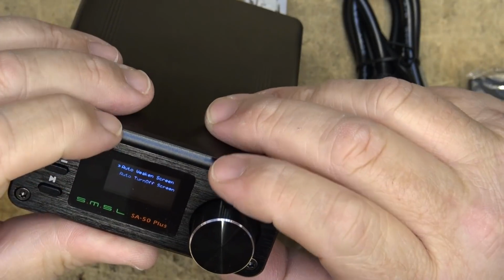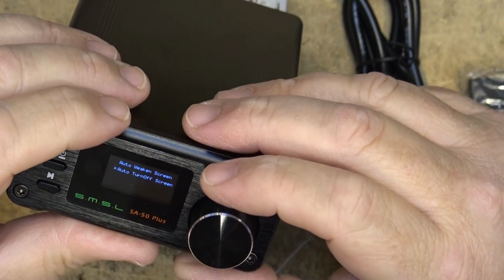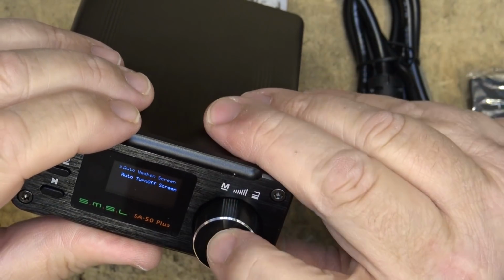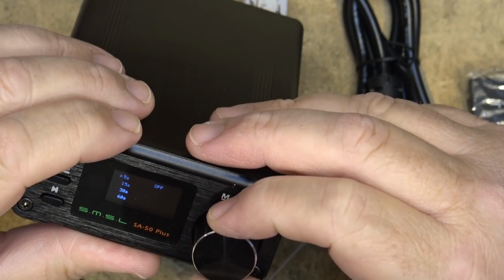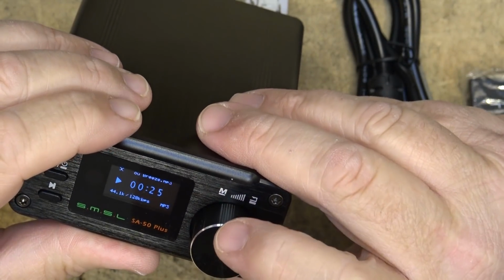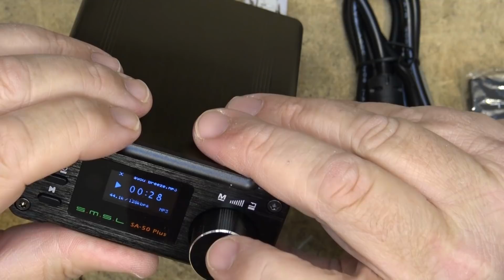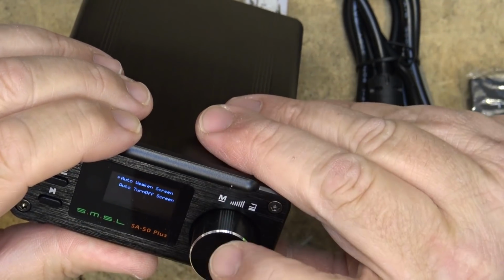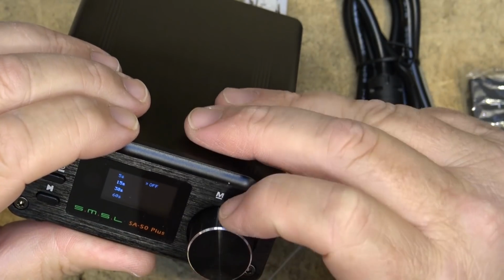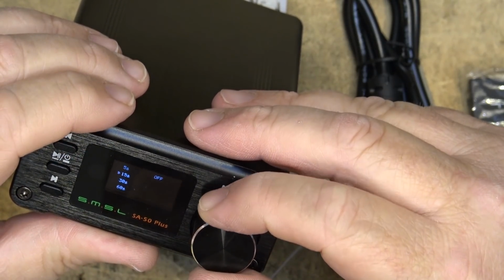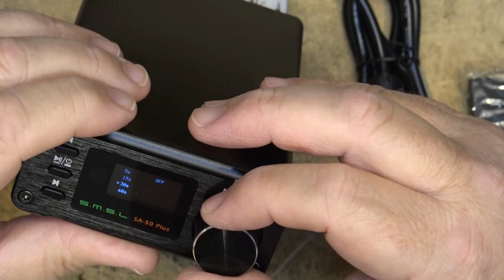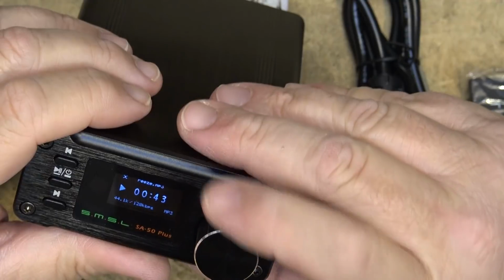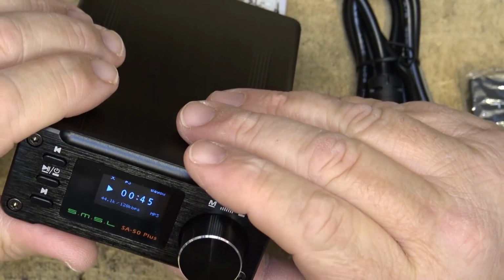So auto weaken the screen or auto turn off. So you can have the screen dim, they call it weaken the screen, or you can turn that off so that the screen stays bright all the time. You can have it up to 60 seconds where the display will get dimmer. Some people, like myself, would like to leave that off because I want to see the screen always running so that I know what's playing.